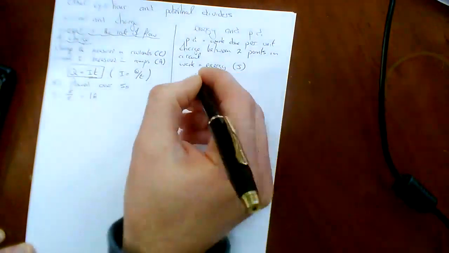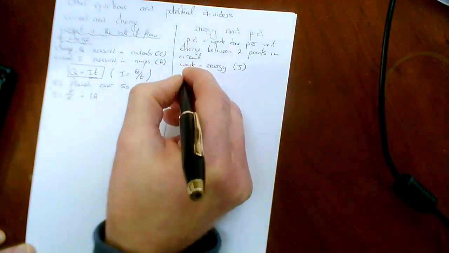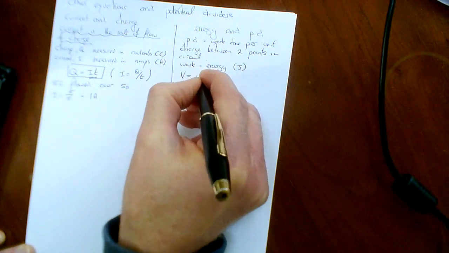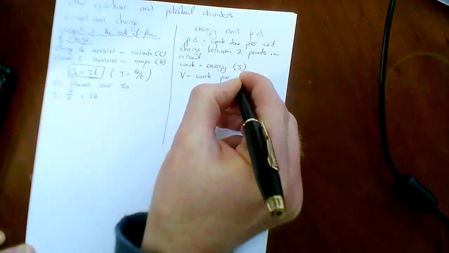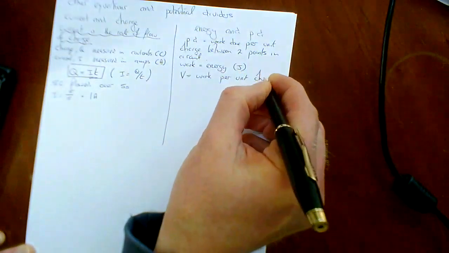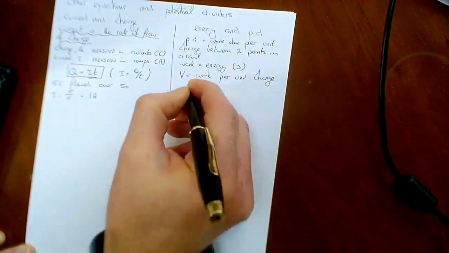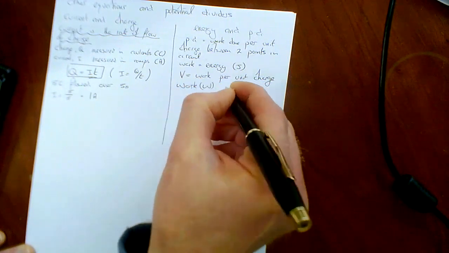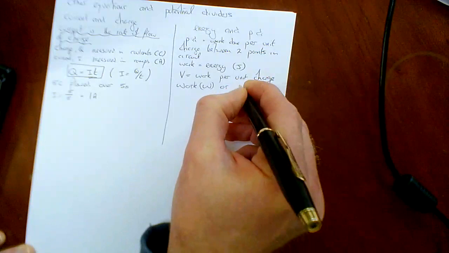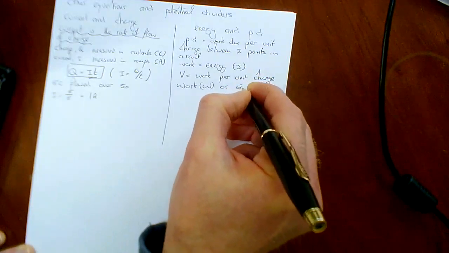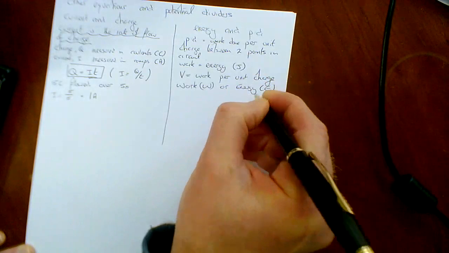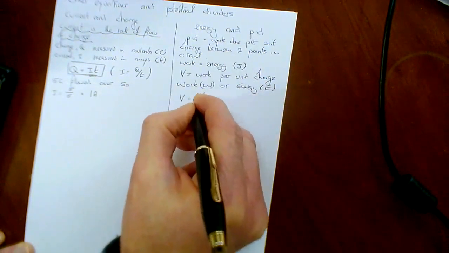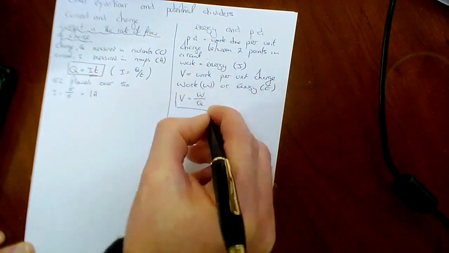So PD is the work per unit charge, so V, the PD, is the work per unit charge. We could say that work is given the symbol W, or equally we could say energy, because work and energy are the same thing, capital E. So V then is the work done per unit charge.